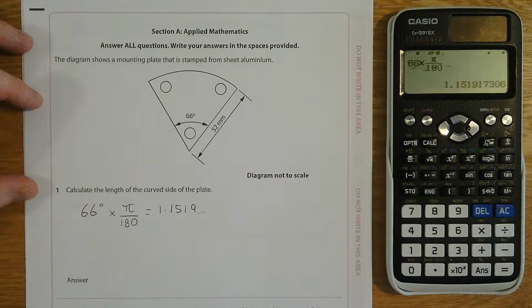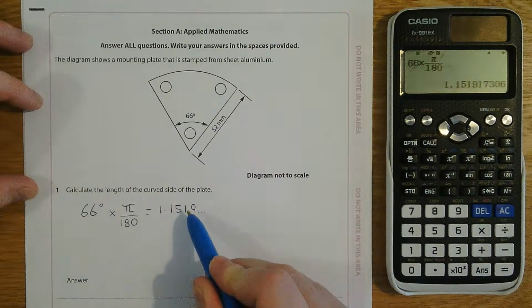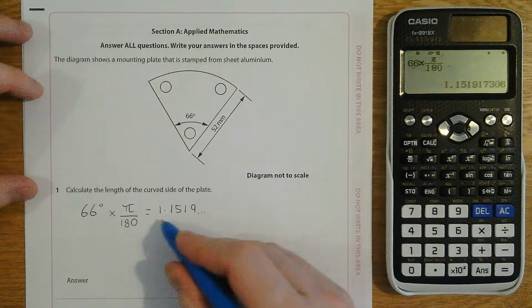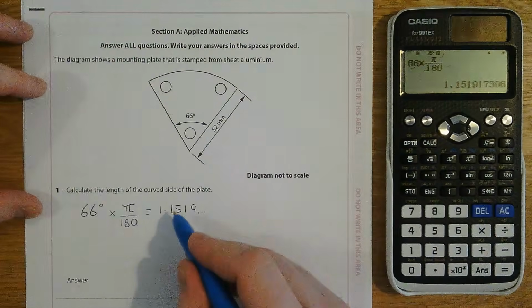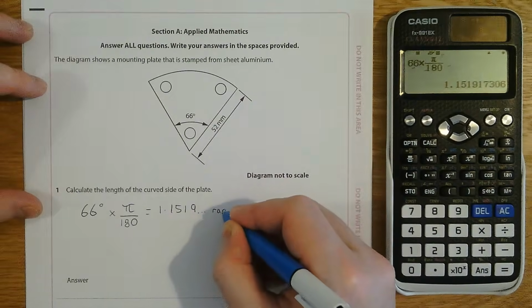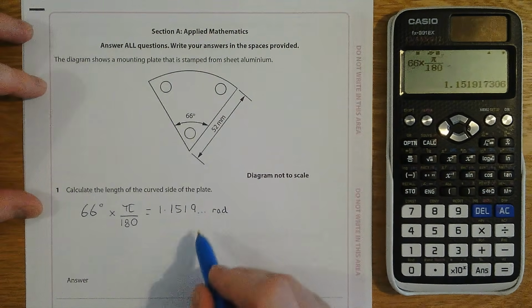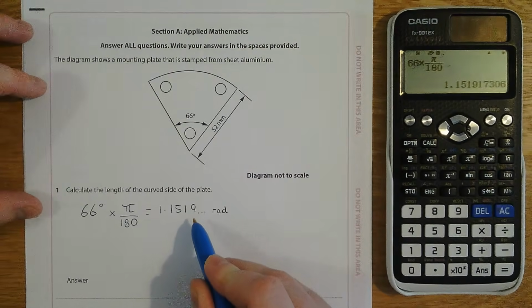Now let's have a quick think. Is that realistic? I know just from my rule of thumb that 1 radian is about 60 degrees. So I'm going to give this to 3 significant figures. Oh, no, I'm not. I haven't finished yet. This is just the angle at the center. So I'm going to leave that like this for now. I'm not going to round it because I'm going to use it in my next stage of working.